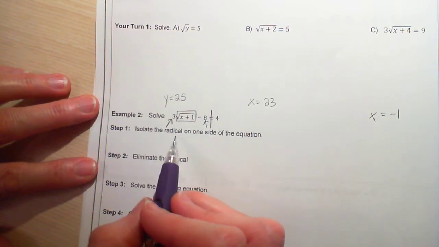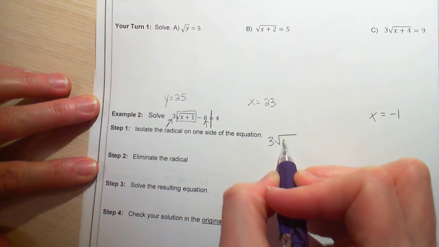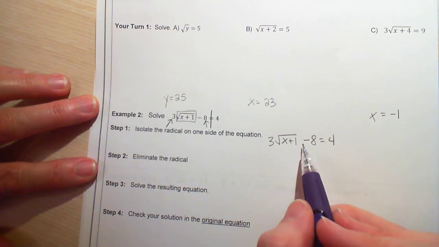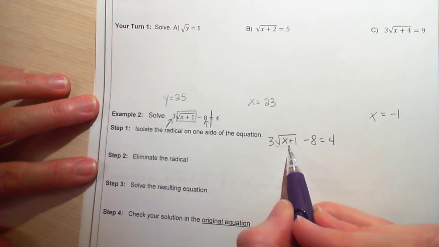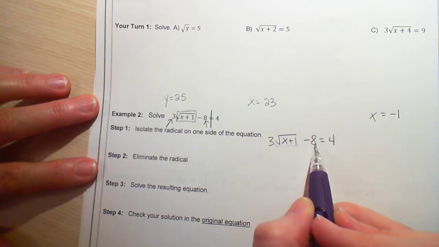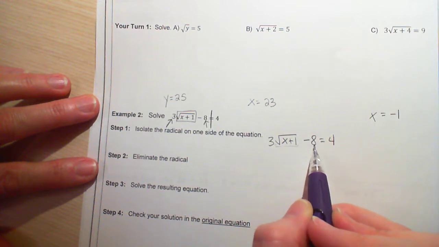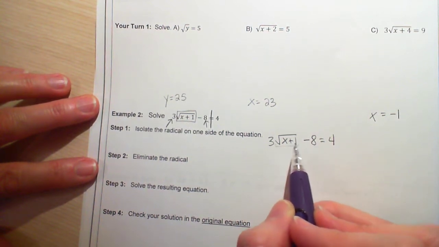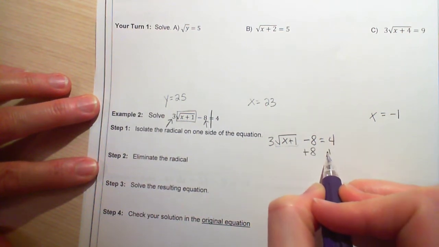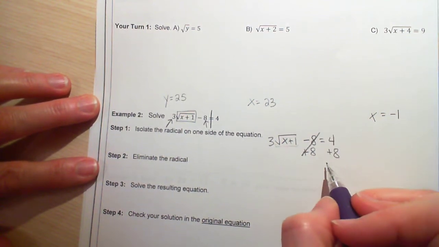So we do need to do step 1 where we isolate the radical. Now what we want to get rid of first is whatever is furthest away from the radical. So here's my radical. The 3's right next to it. The 8's a little further away. So I want to undo this -8 first. The 8 is attached to the radical by subtraction. To undo subtraction, I want to add 8 to both sides. -8 and +8 gets me 0.